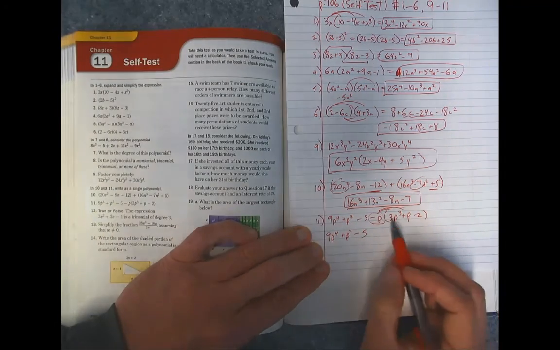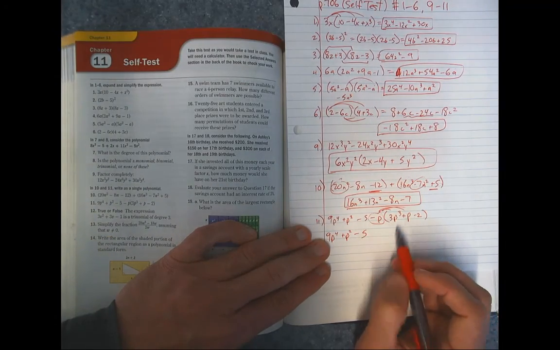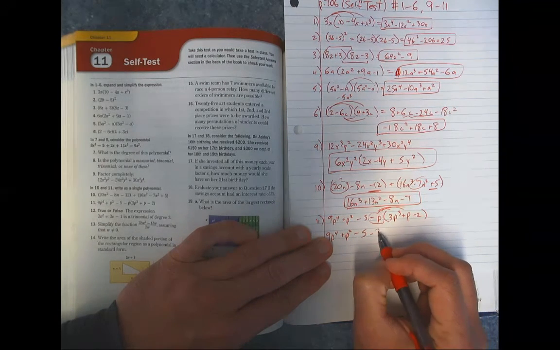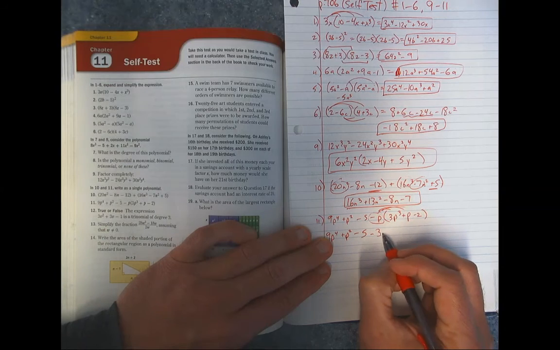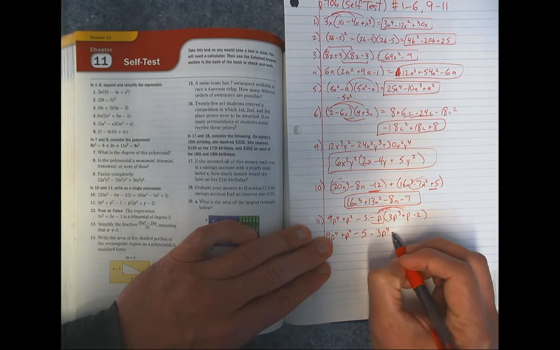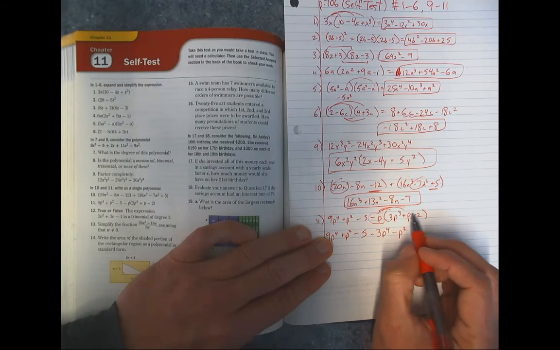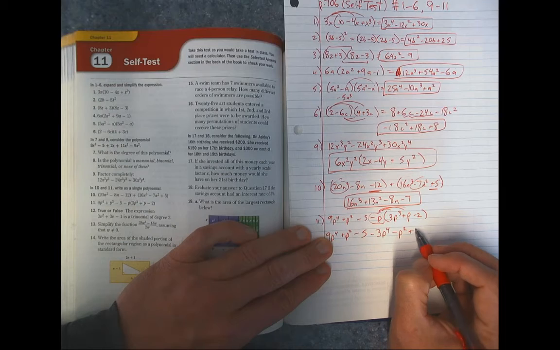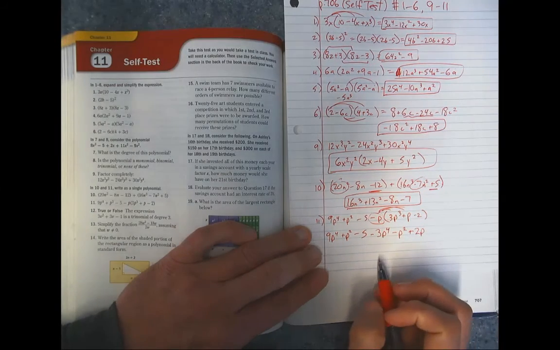And now we need 3 more terms from this distributed. So this times this is going to be a negative coefficient. Negative 1 times 3 is negative 3. P to the first, p to the third, that's p to the fourth. Multiply here, it's a negative times a positive, so a negative p squared, p times p. And then here, a negative times a negative is a positive 2p.